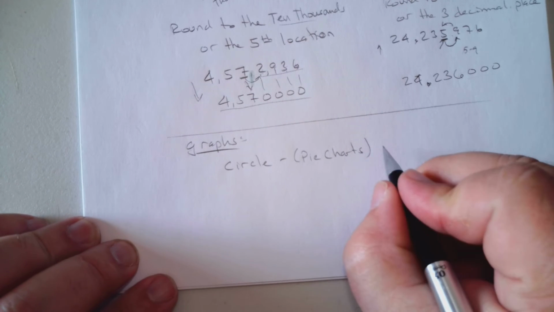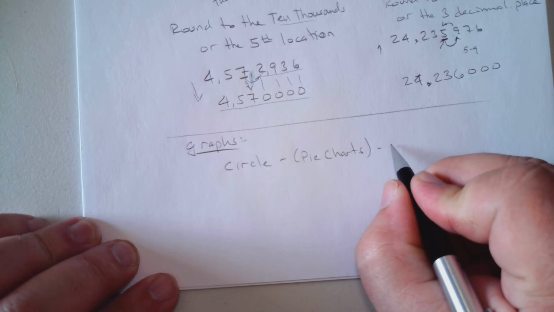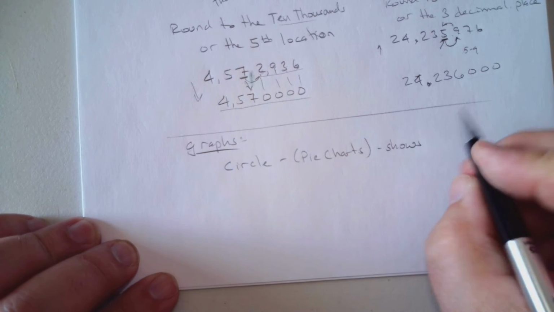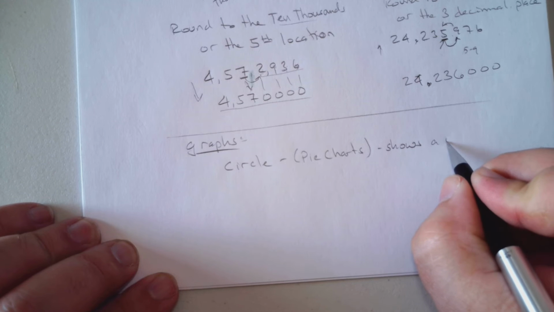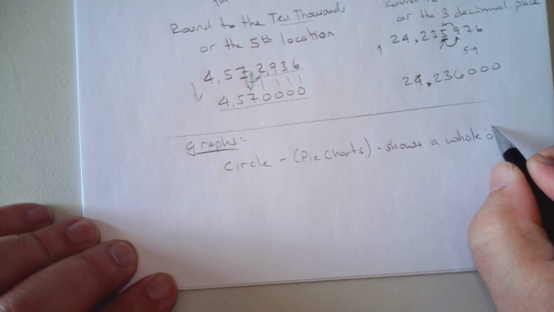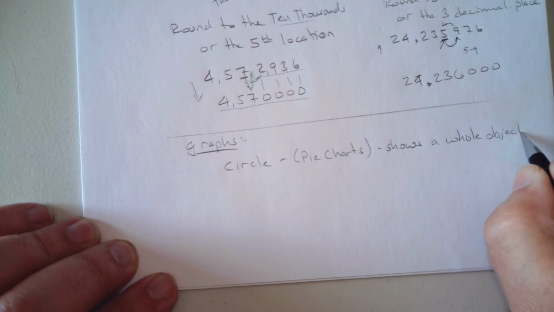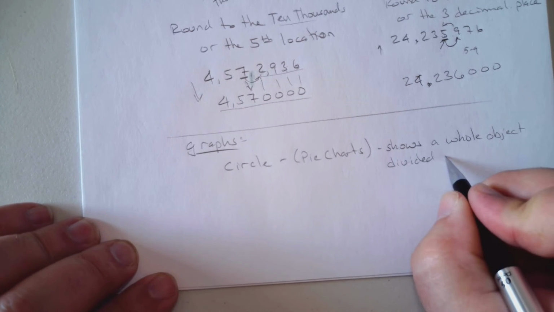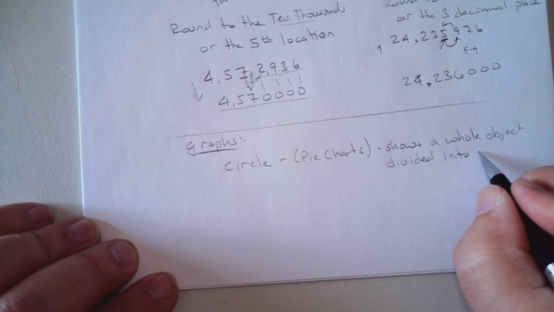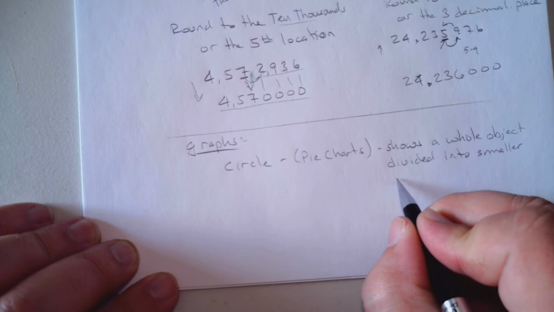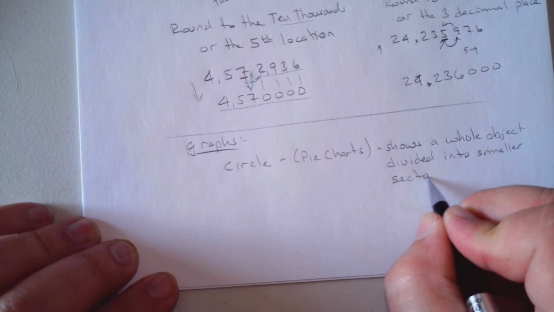What pie charts do, it shows a whole object divided into smaller sectors.